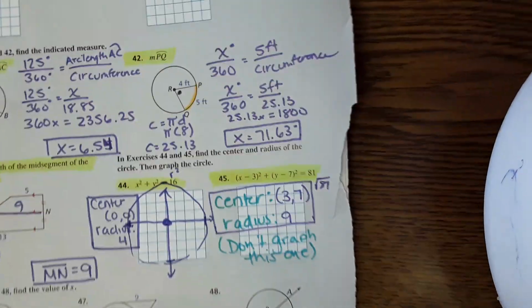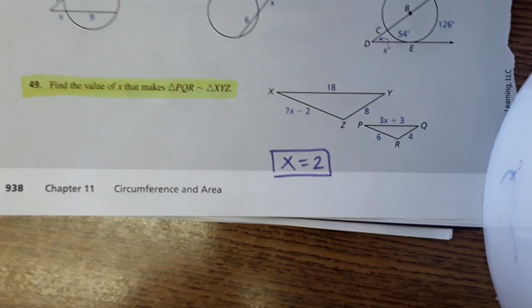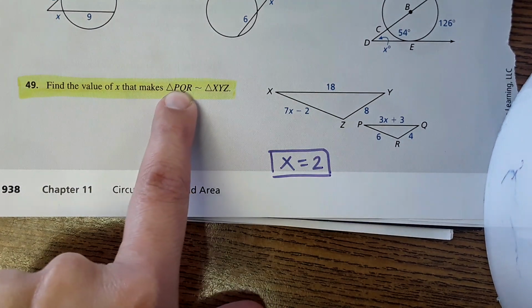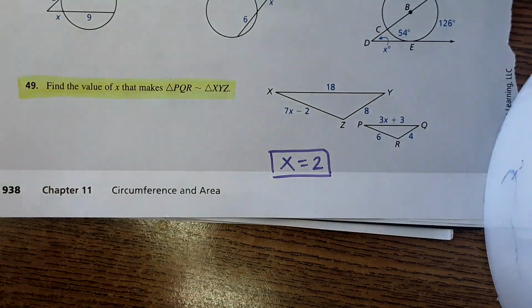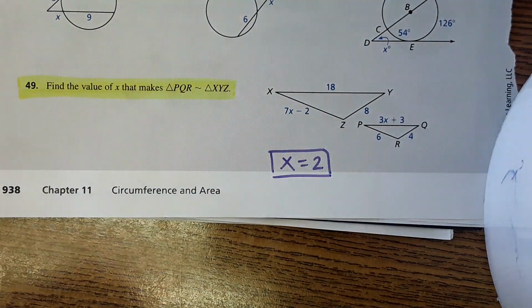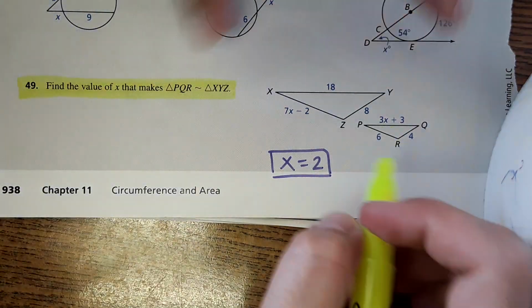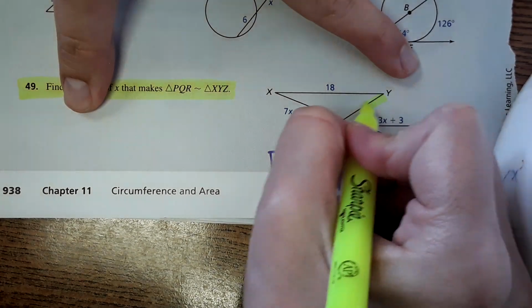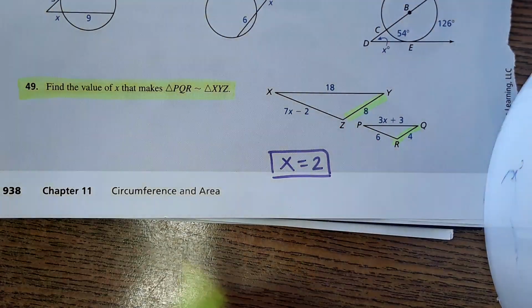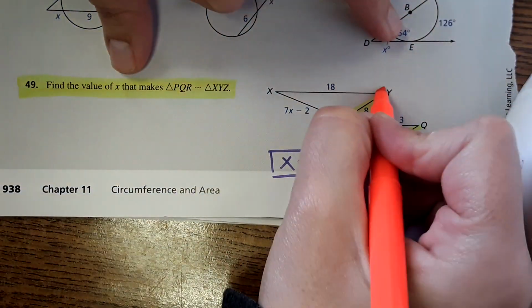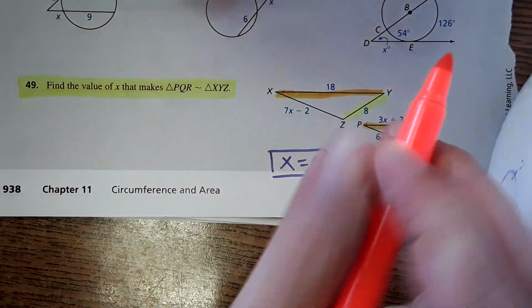Okay, next. Skip down to 49. We have similar triangles. It tells us they're similar here. Similar triangles are related through ratios. So what you would do is just identify two corresponding sides. It doesn't matter which ones you choose. I might choose this one and this one. And then maybe this one and this one correspond.